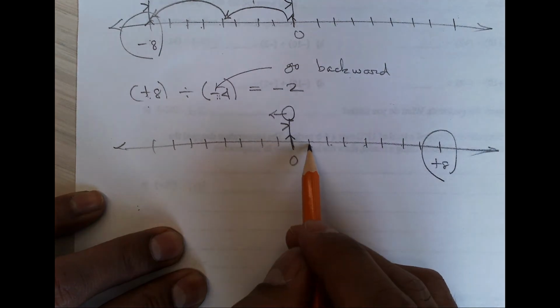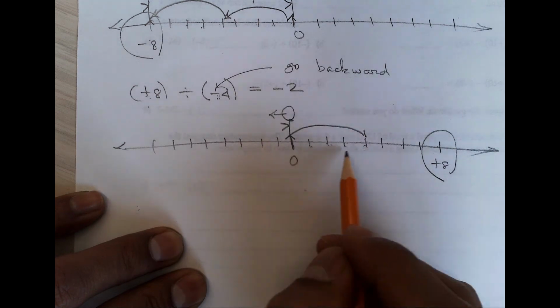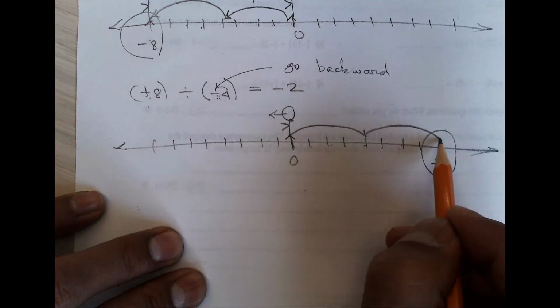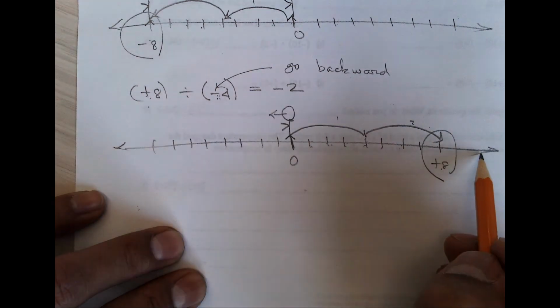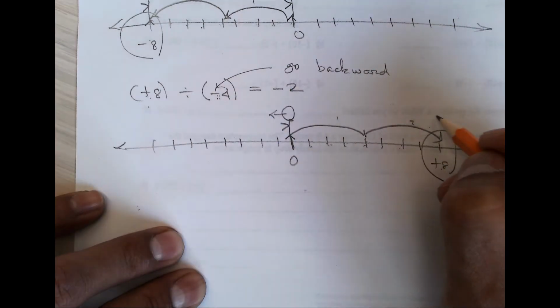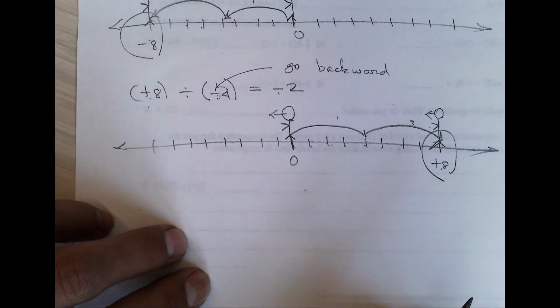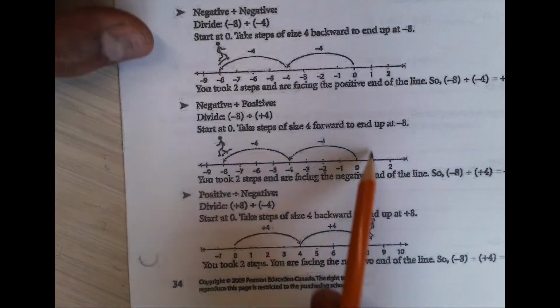And let's take our 4 steps at a time. 1, 2, 3, 4. There's our first hop. 1, 2, 3, 4. There's our second hop. It did take 2 hops to get to positive 8, going backwards. And so our final answer is 2, facing the negatives, and that's why our answer is a negative. Because he was going backwards. Okay? So I hope this makes sense in these examples. It was just an explanation of what all this is about, okay?